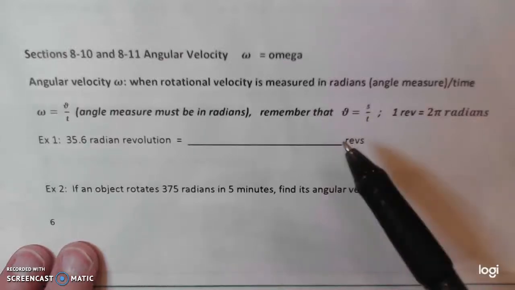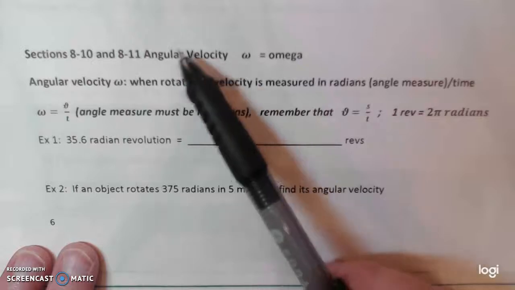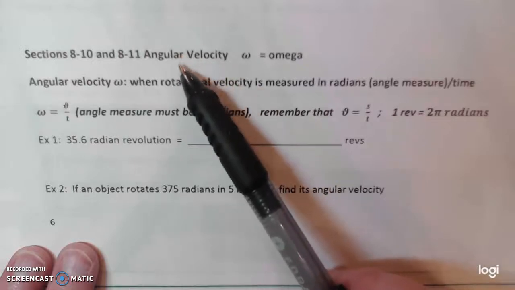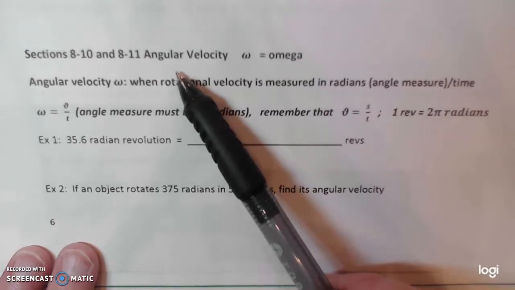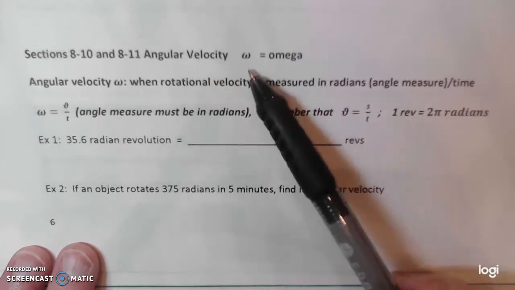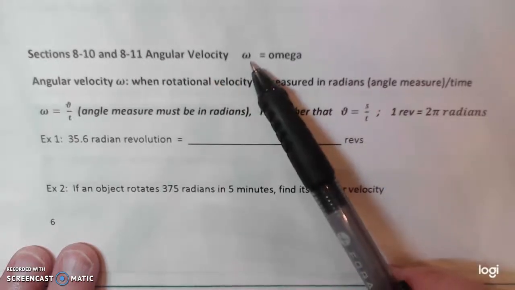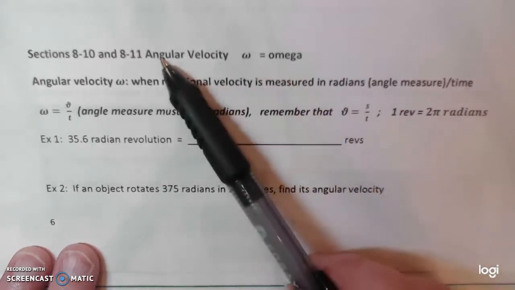Now I'm going to move on to sections 8.10 and 8.11, where you're taking that information that you've been provided and trying to find angular velocity or use angular velocity to then find perhaps linear or rotational velocity. As a reminder, we use the fancy italicized w called omega in the Greek alphabet to represent angular velocity.